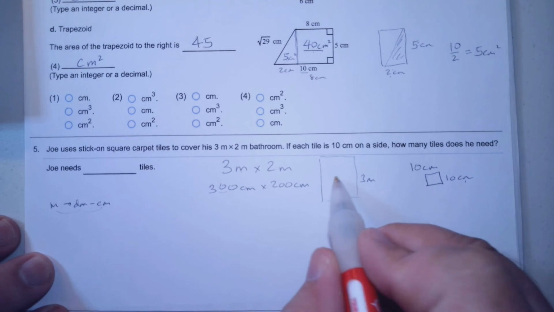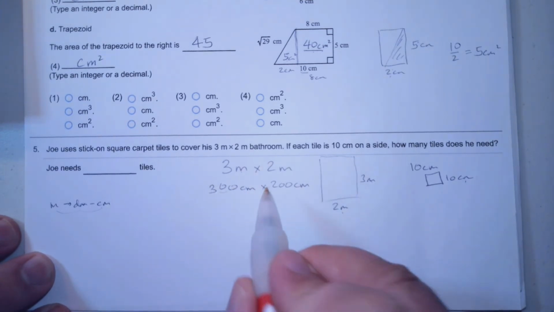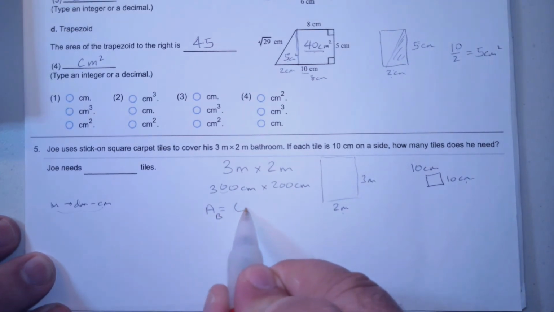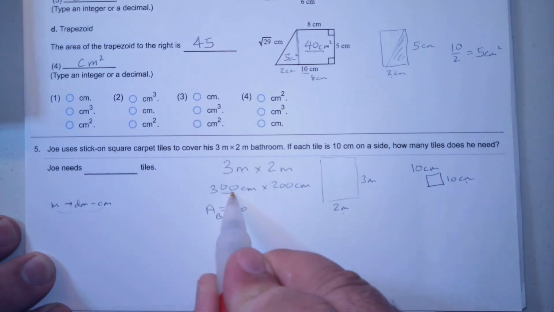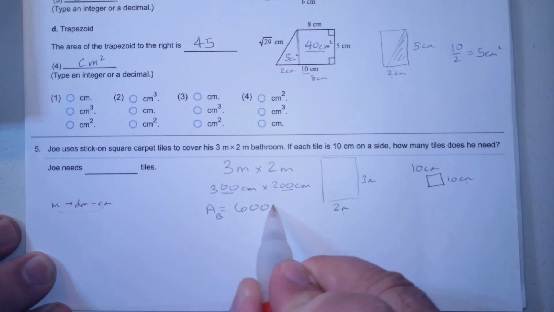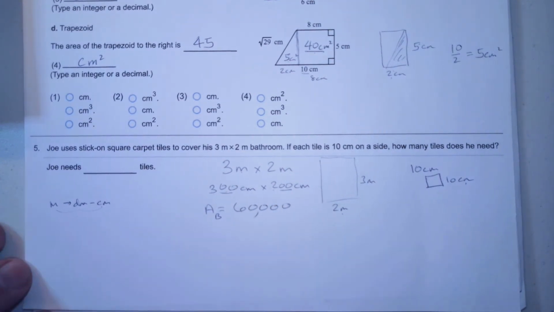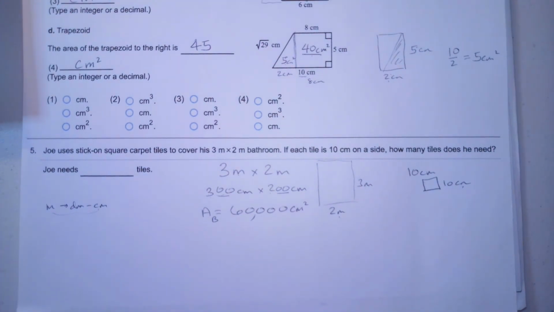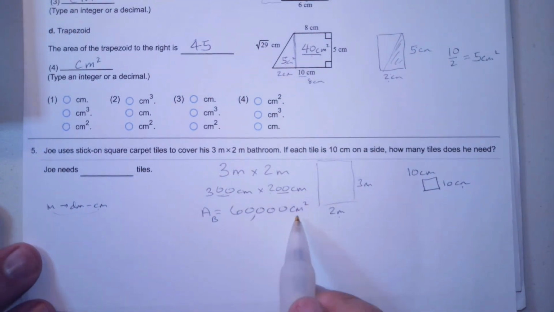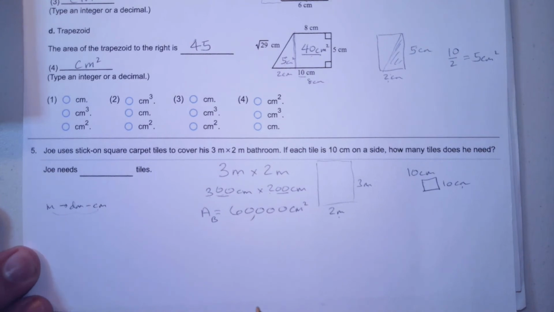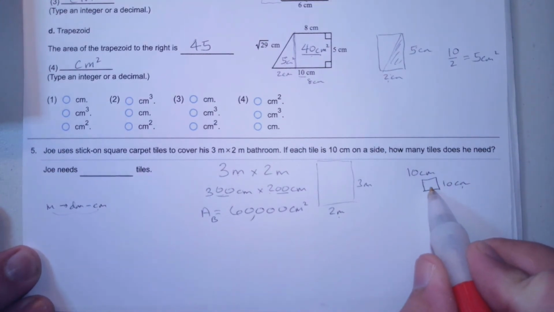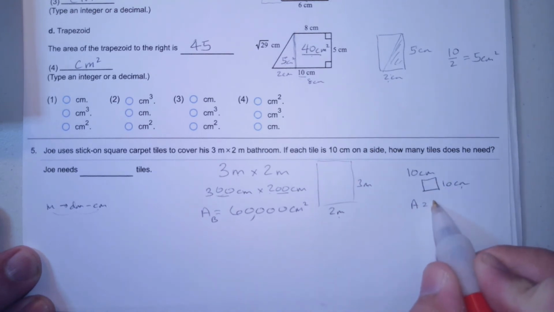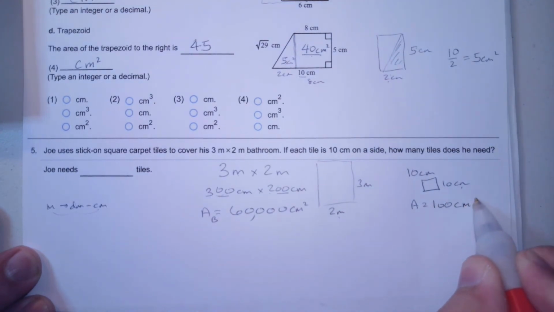So the area of the bathroom, 3 times 2 is 6 with 4 zeros. It's 60,000 centimeters squared. Now, the area of each tile is 10 times 10, which is 100 centimeters squared.